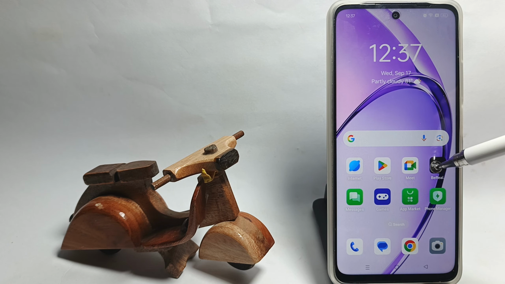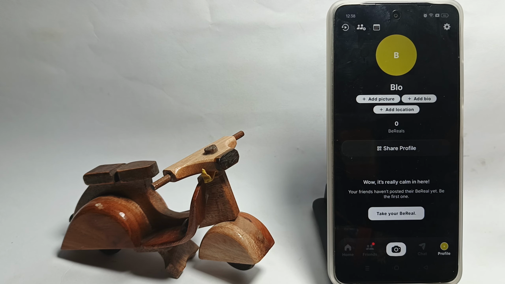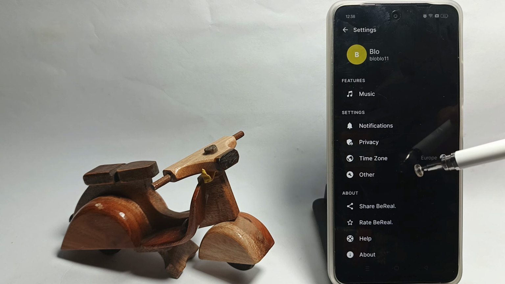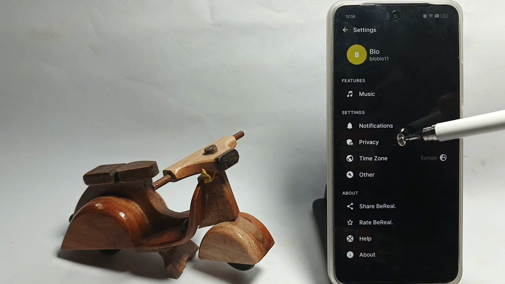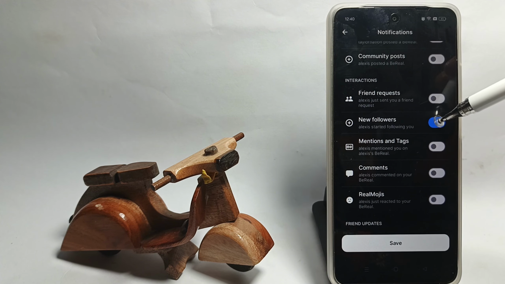Firstly, open the BeReal app on your Android device. This is the initial screen of the BeReal app. Next, tap the settings icon at the top right. And it appears like this. Tap notification menu. And tap new followers. So that's it, tutorial how to turn off new followers notification on BeReal app.